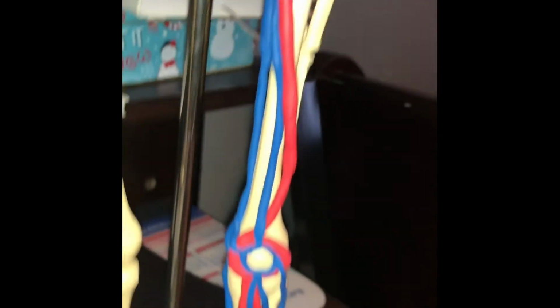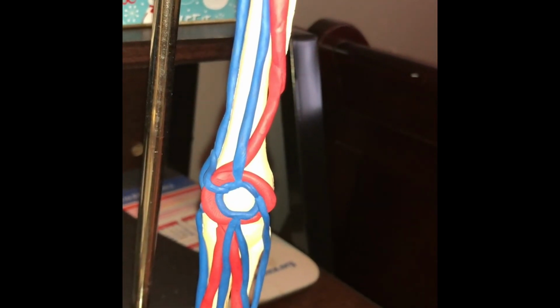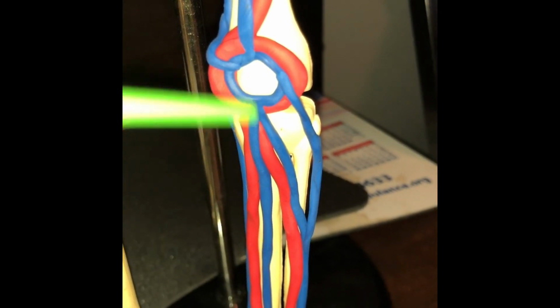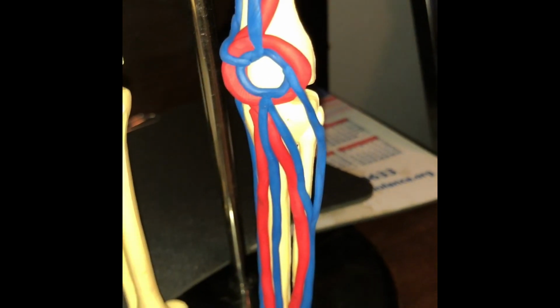And then if we look up right here, sorry about that, from the popliteal all the way down to the foot, that is going to be the small saphenous vein right there. And that's the foot.